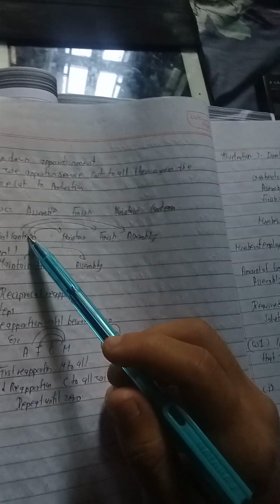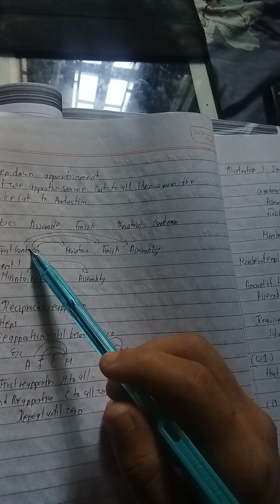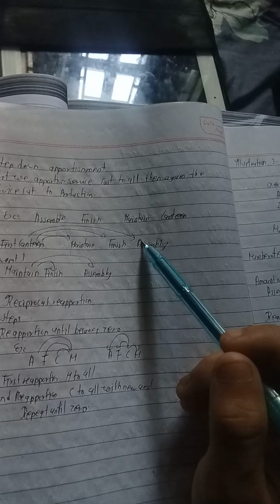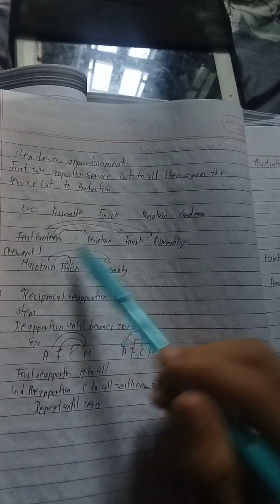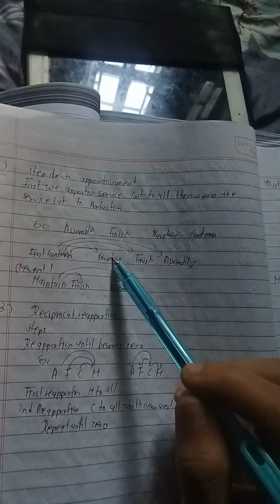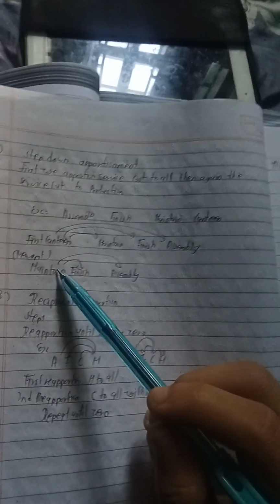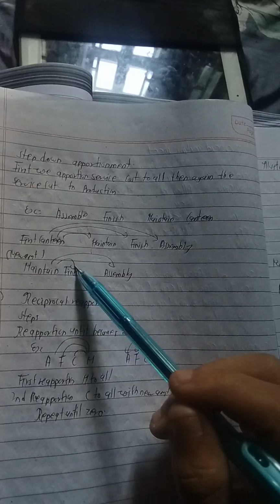So first of all, we transfer the canteen amount equally to all of these. Maintenance also got some of the canteen's expenses, so we need to add the new amount to maintenance, and then again we have to transfer the maintenance amount to finishing and assembly department.